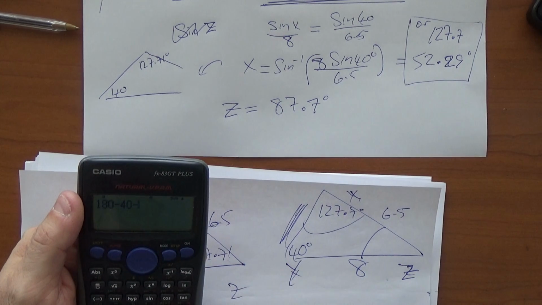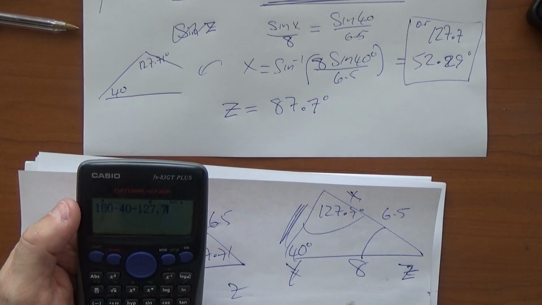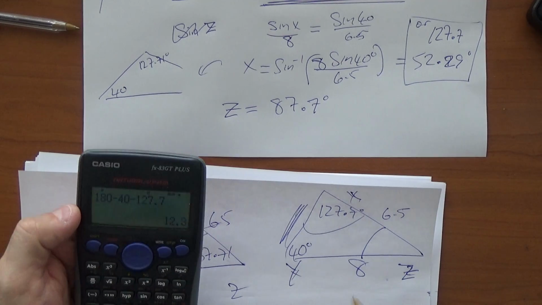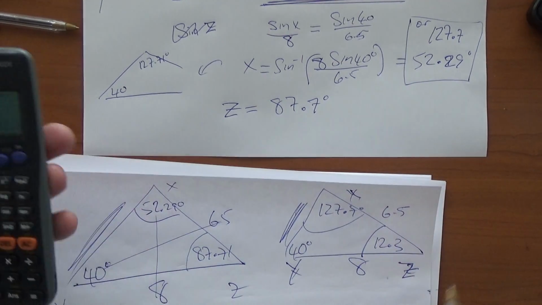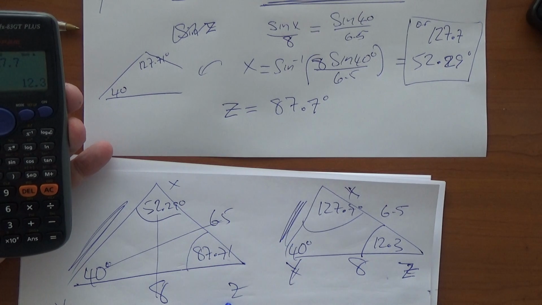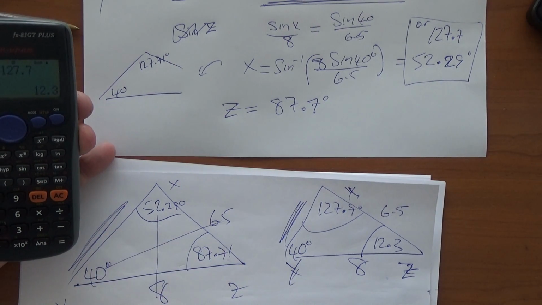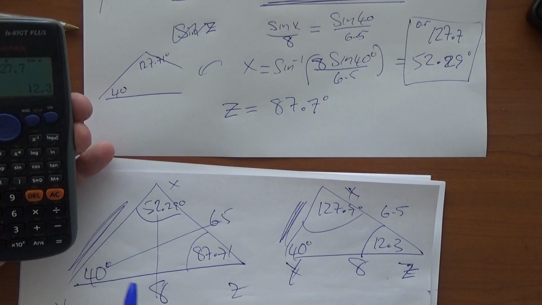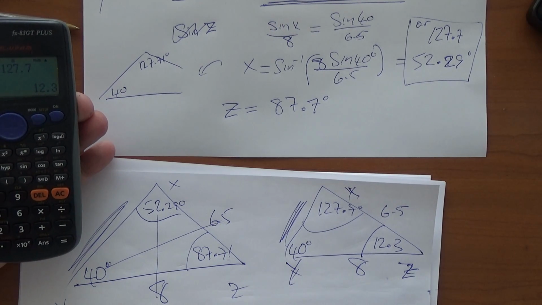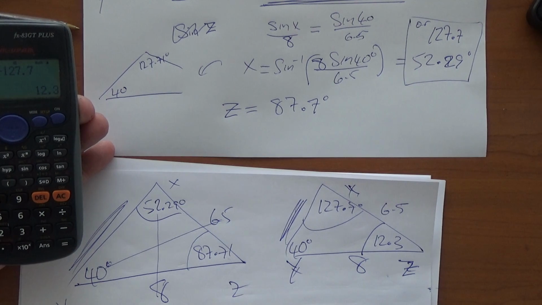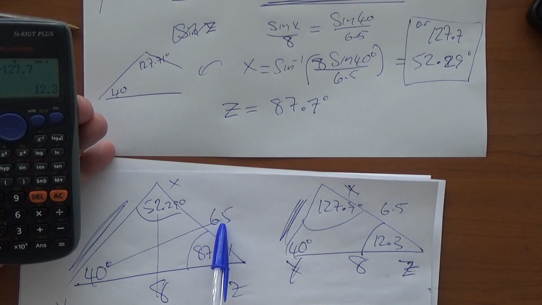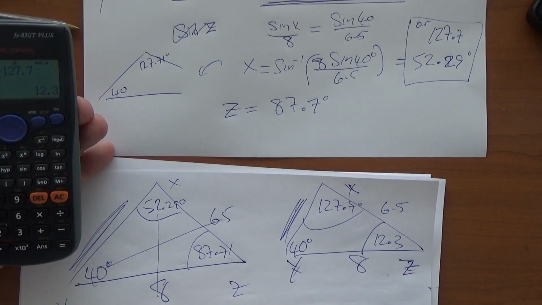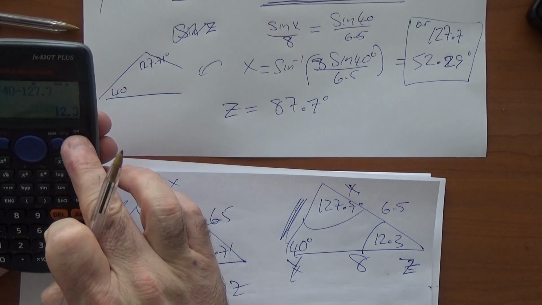Another skill to notice that you do in your problem solving, lots and lots of problem solving, is that, and that's 12.3. So here we go. Side length Z over the sine of 87.71, using the sine rule, is equal to 6.5 over the sine of 40 degrees. So I'll solve that.